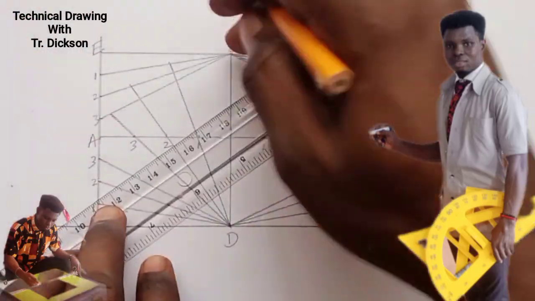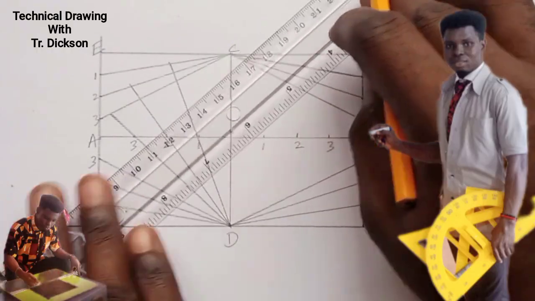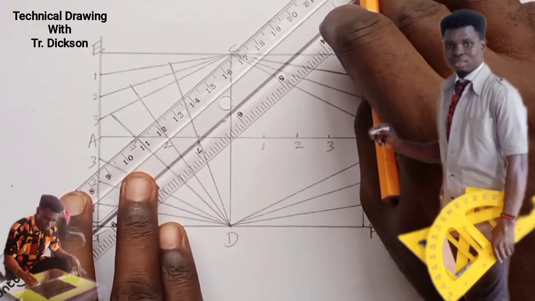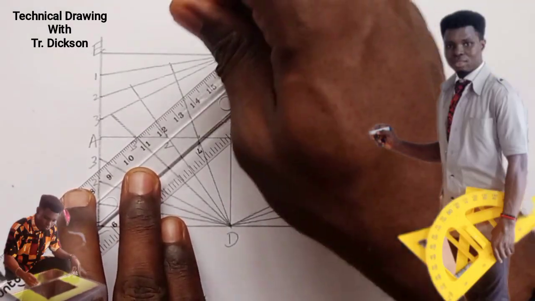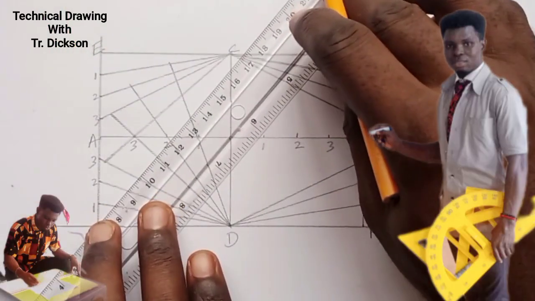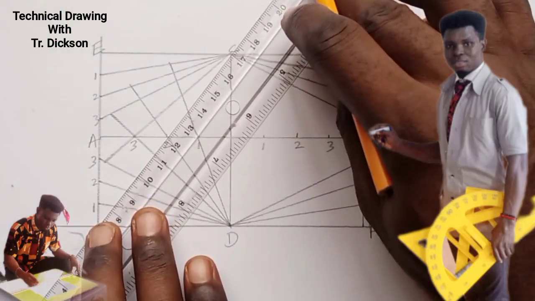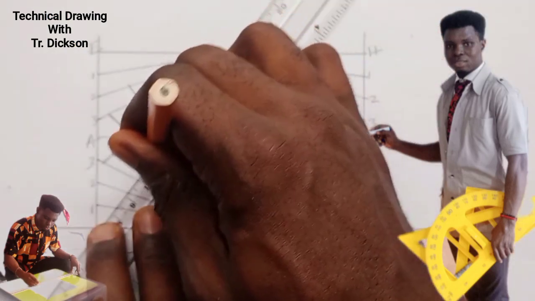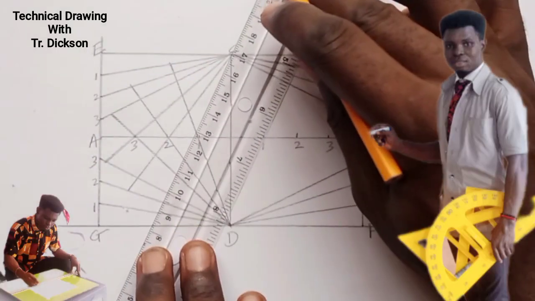Okay, now I will do that to this other side as well. 3, passing through 3 to 3. Getting the exact point is very, very important. So that is 3 to 3. Next will be 2 to 2. That's 2 to 2, and the last will be 1 to 1.